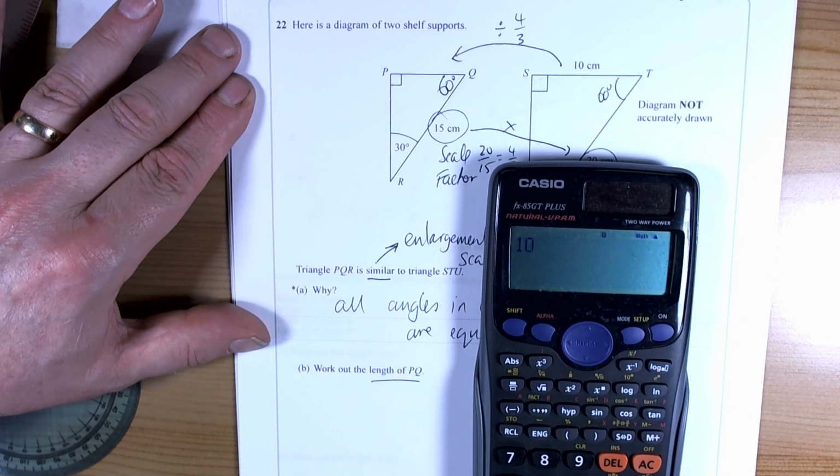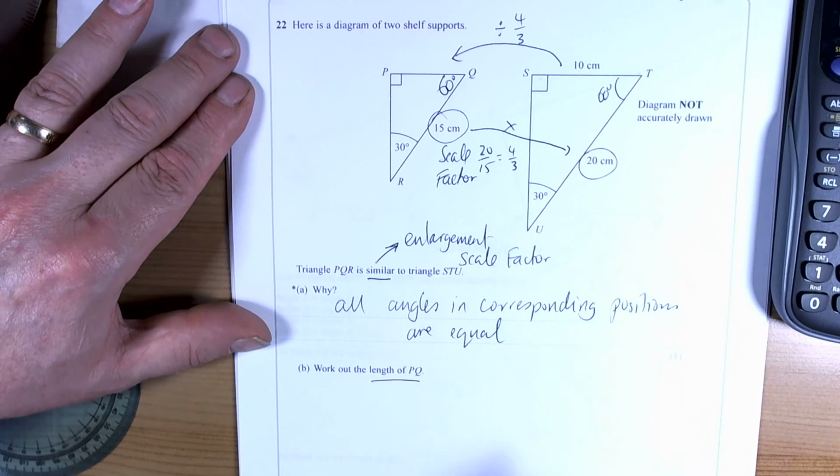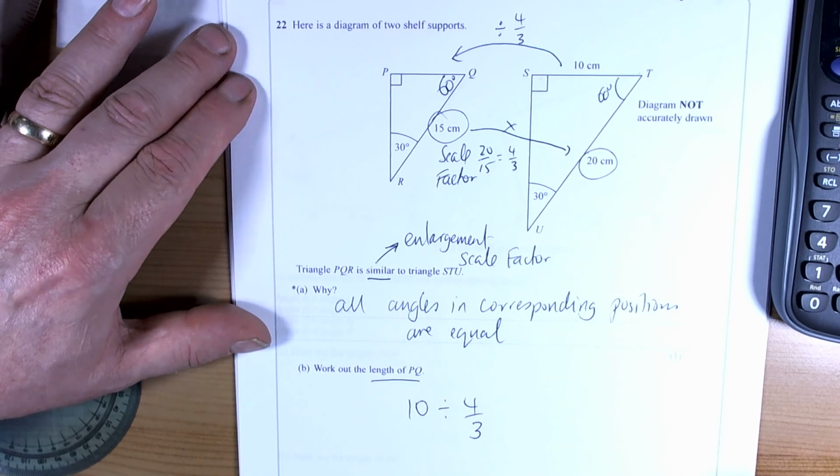So we're going to do 10 divided by 4/3, and that gives us an answer of 7.5. So we show the workings, so we're doing 10 divided by 4/3, and then we get the answer of 7.5 centimetres.